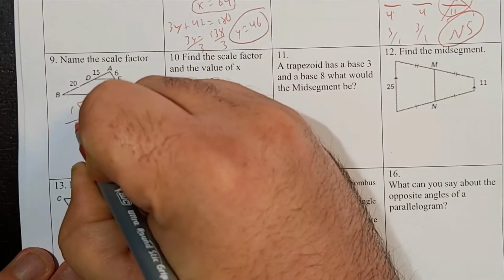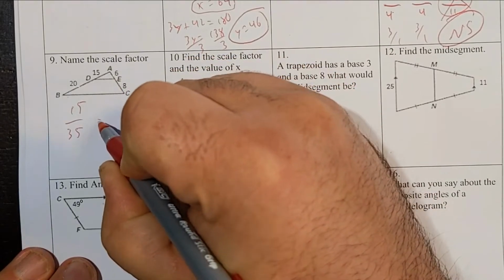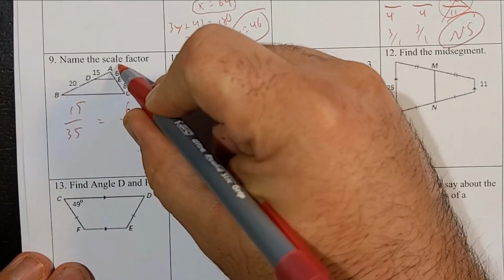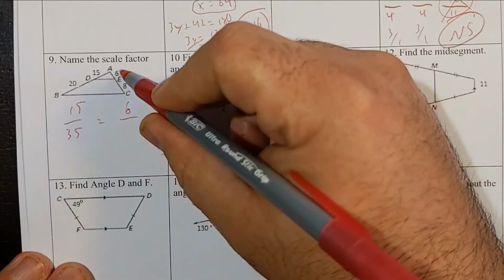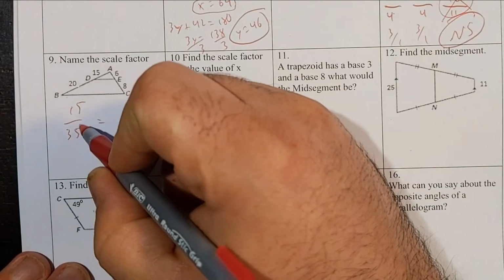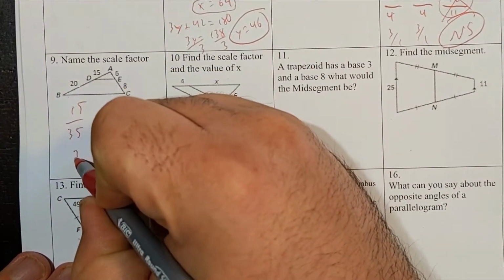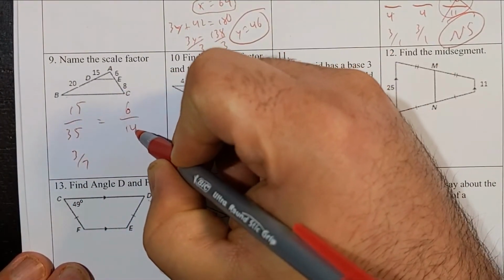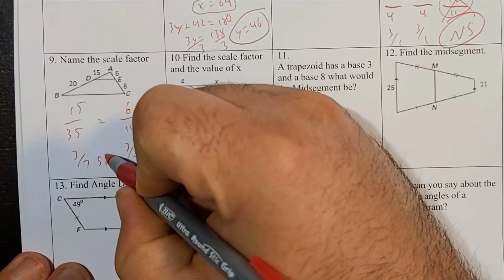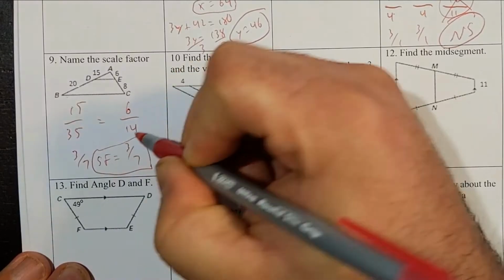So it's not 20, it's 35. On the right, same thing, little triangle's right side over the big triangle's right side. So 6 and 8 is going to be 14. If you reduce 15 and 35, they can both be divided by 5. You get 3 over 7. And then 6 and 14 can both be divided by 2. It also makes 3 over 7. That means your scale factor has to be 3 over 7.